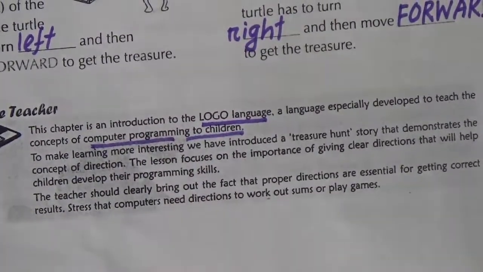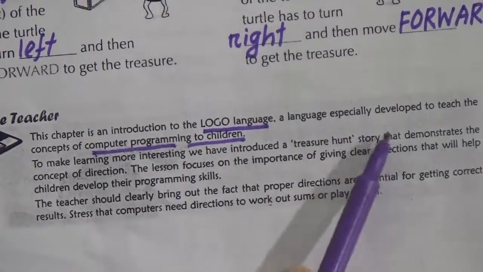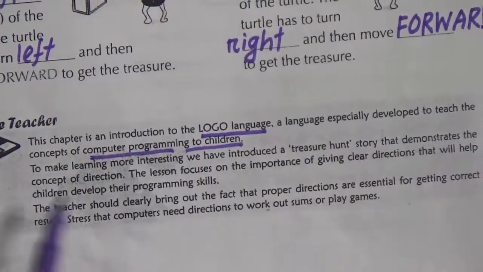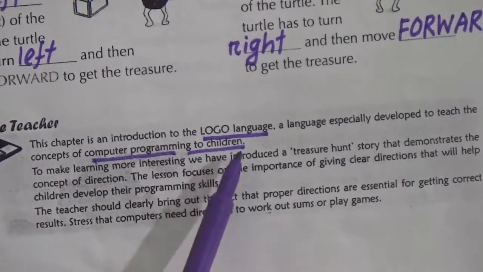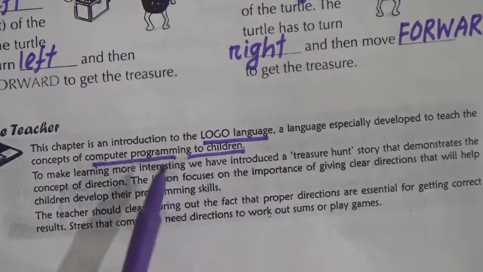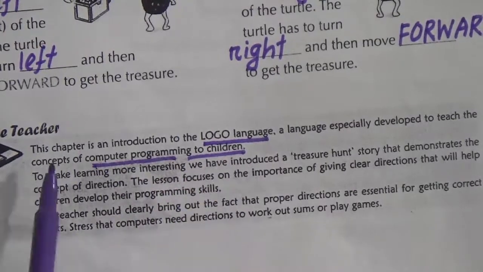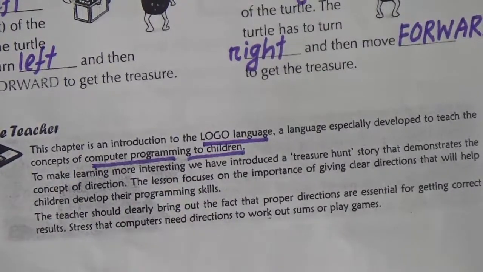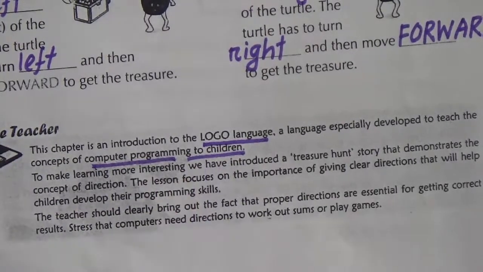If the question comes, logo is a language especially developed to teach the concept of computer programming to dash: children, oldest, middle-aged. The answer will be children. So logo is a language. It has been developed for children. We will move to the next page.